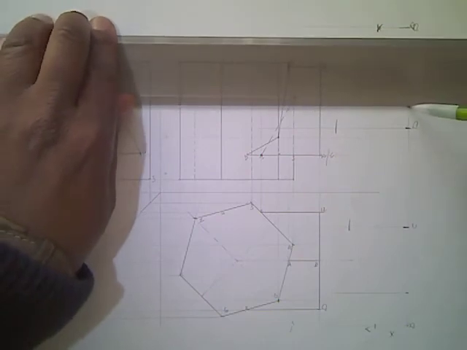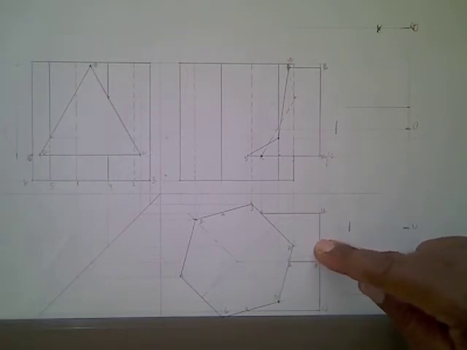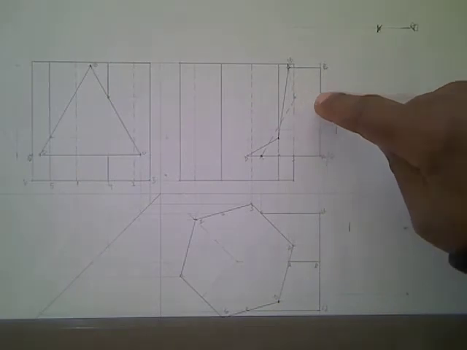So interference. The height of these interferences, they are here, parallel to the ground line. The height would be this one.